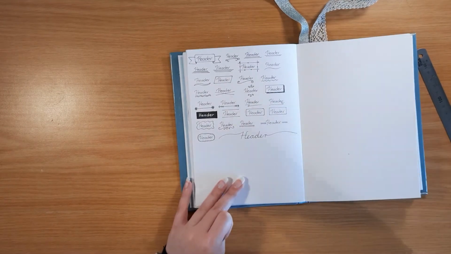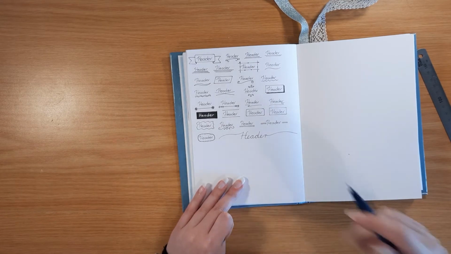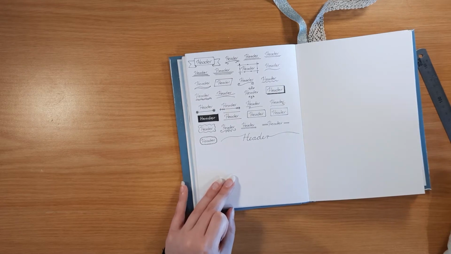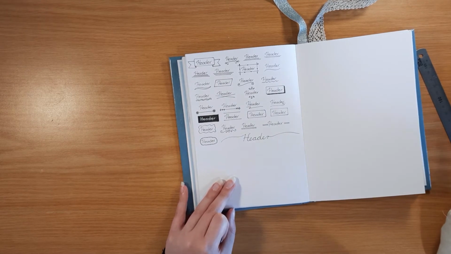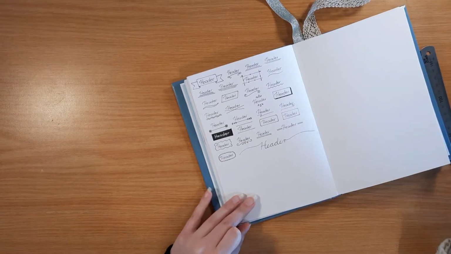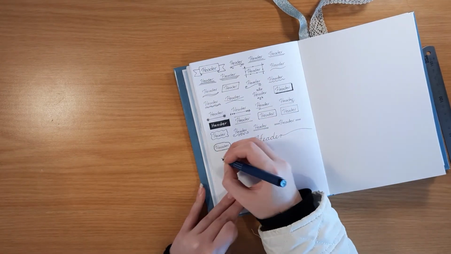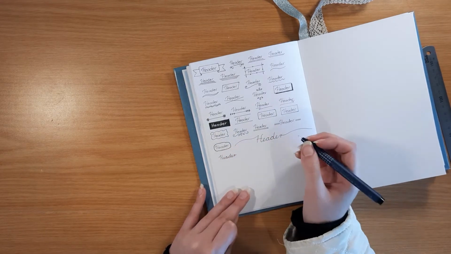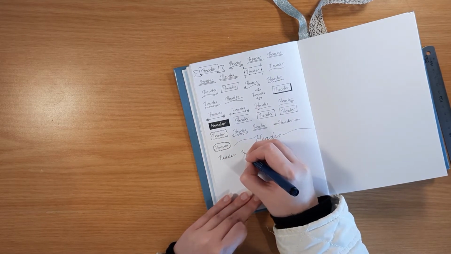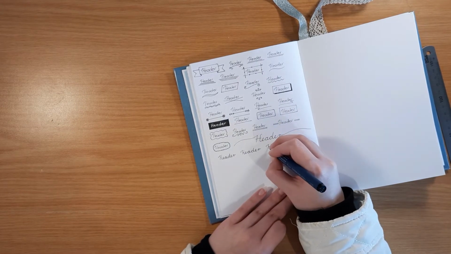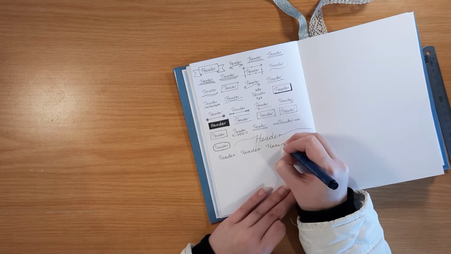Okay, now that we've gone through some types of headers, let's look at different fonts. Now, just so you guys know, I am not an expert in fonts. I don't know what the correct names are of these fonts, I just like the way they look. Okay, so the obvious one is just normal cursive writing. But to make it interesting, you can write the letters a bit wider apart, as wide or narrow as you want.